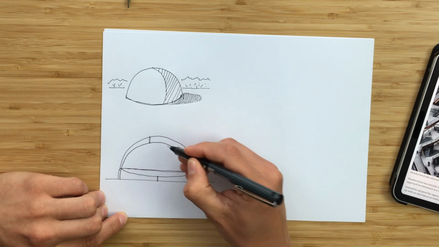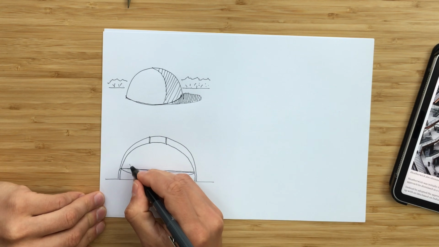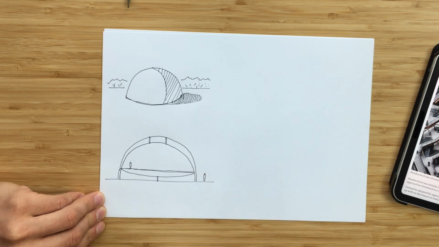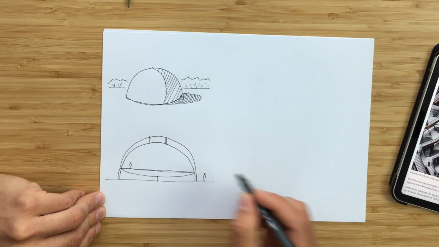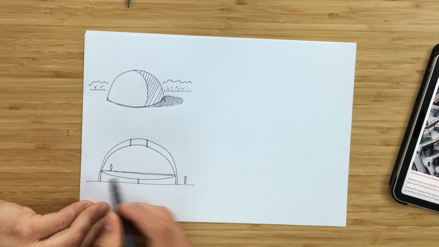And then above I'm gonna have a circular void that lets the light in. And so for scale, if I draw a person here and maybe a person here, because one thing that I noticed in Thomas's work is that a sense of scale is part of the reason why his design achieves such grandiose impression on the people.